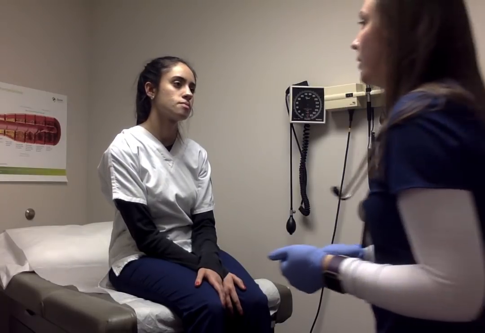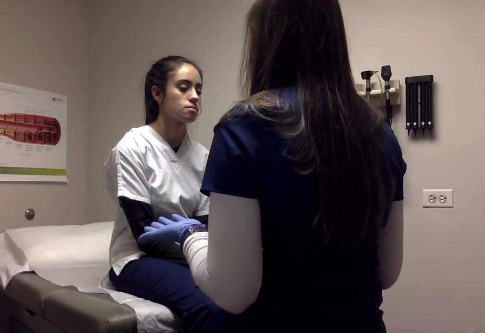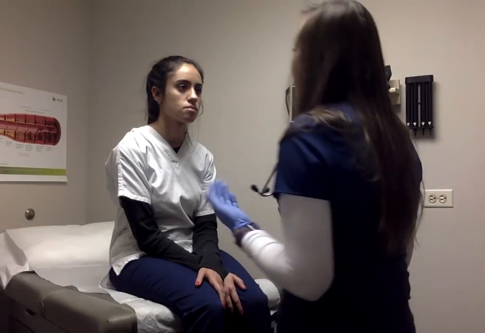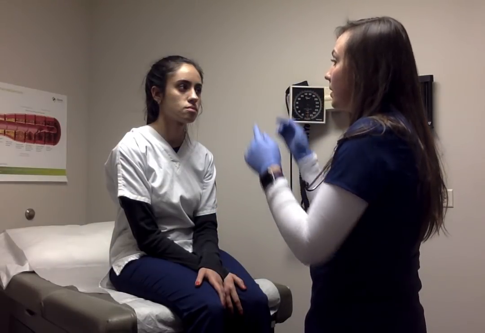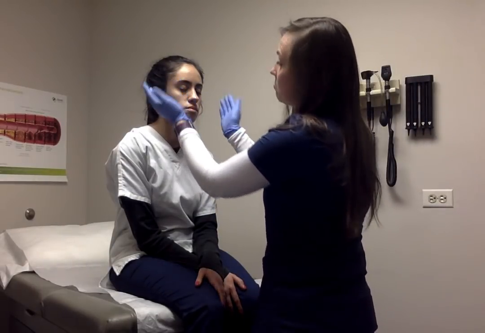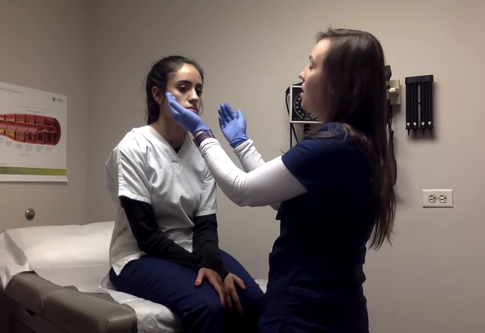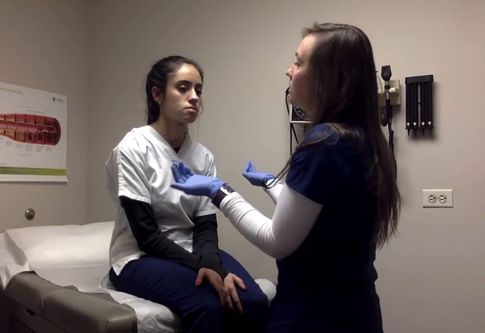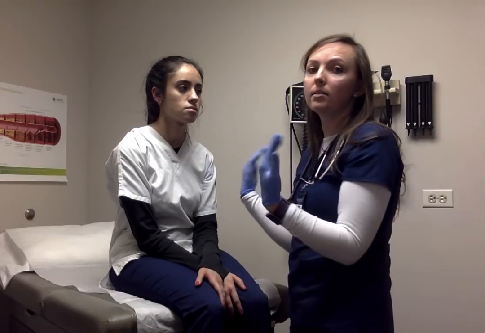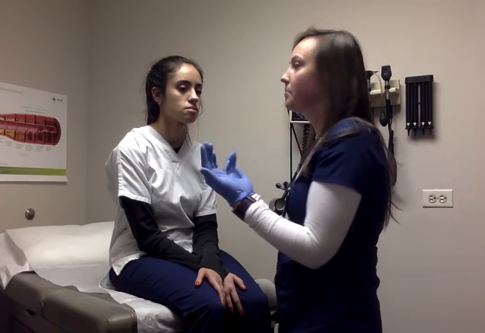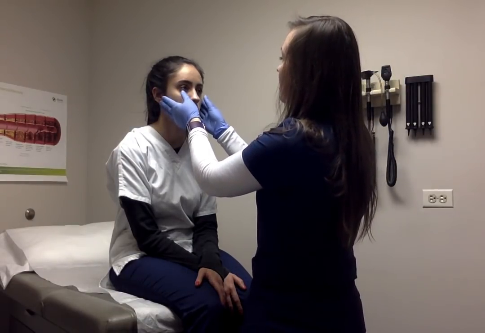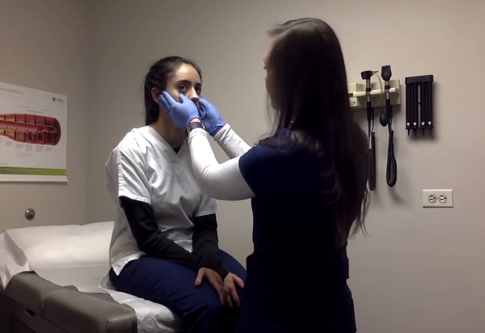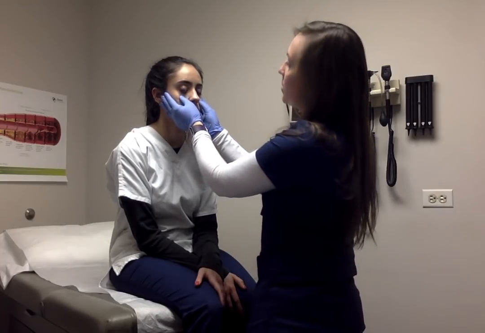Also, I'm gonna check the extraocular structures. So I'm gonna check your lids. Her lids are normal, no ptosis. Her sclera look nice, not yellow, so no jaundice. Also, I'm gonna check her conjunctiva. It's pink and moist.